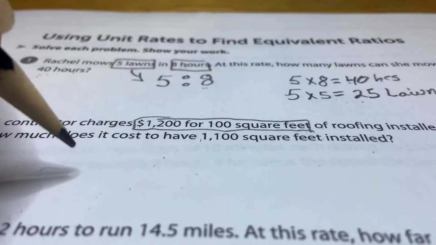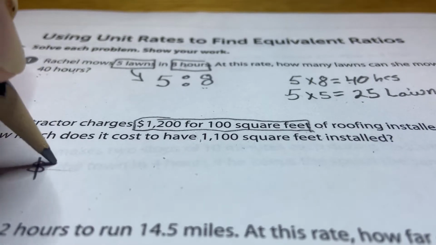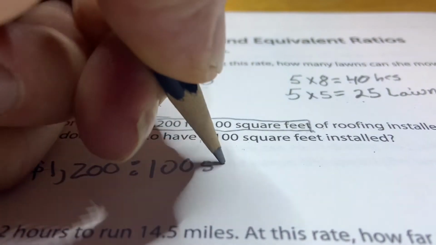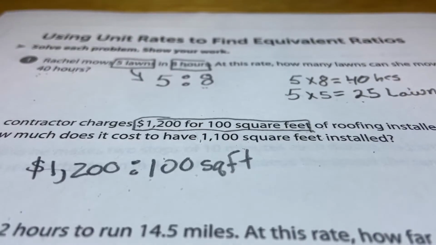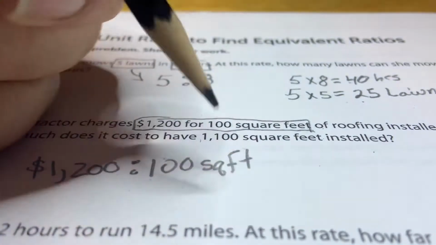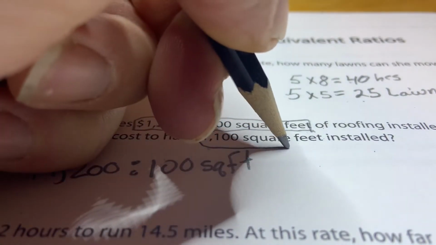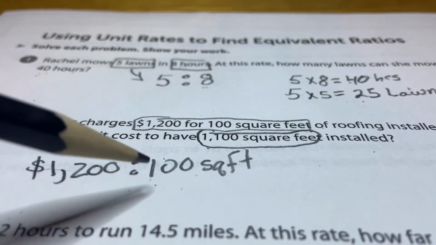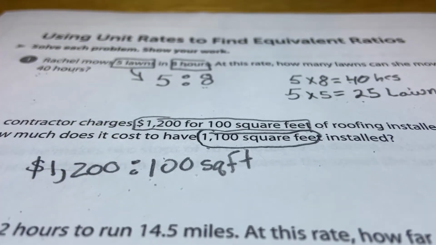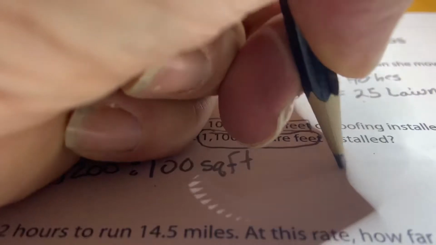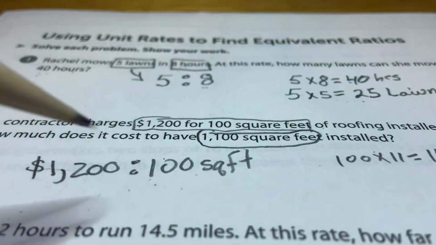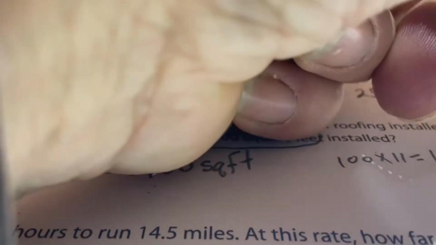Okay, so what do we have to do? Well, let's write down the ratio. The ratio is 1,200 to 100 square feet. Okay, what's going to change? Yep, the square feet. And it's going to change to 1,100. So how do we change the 100? Well, we have to multiply it by something. Yep, by 11. So 100 times 11 equals 1,100 square feet.